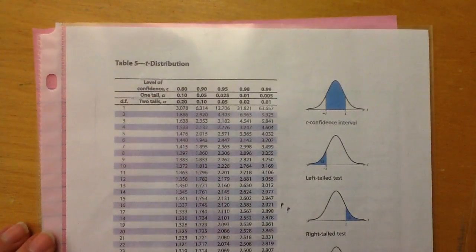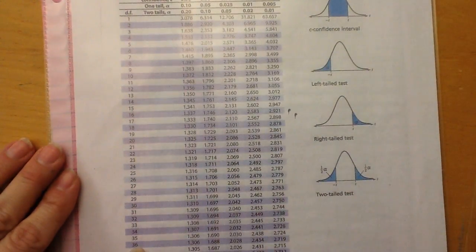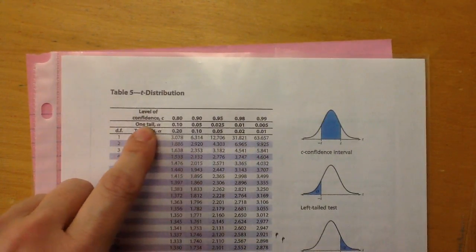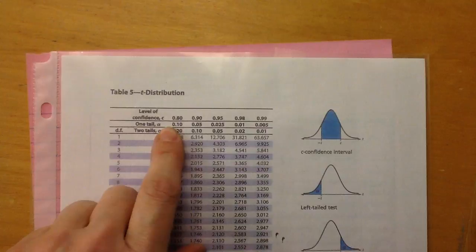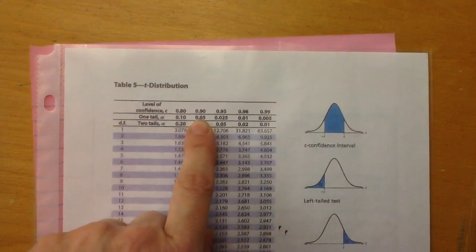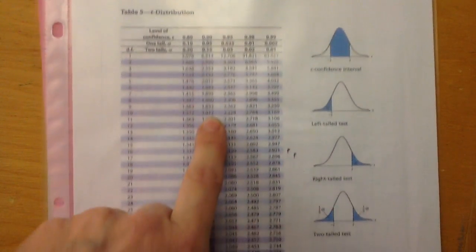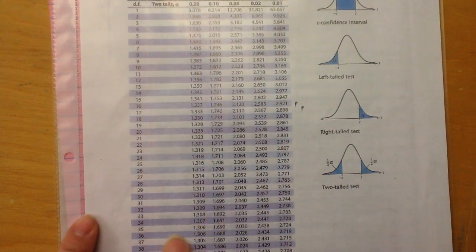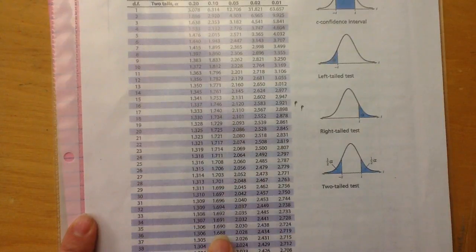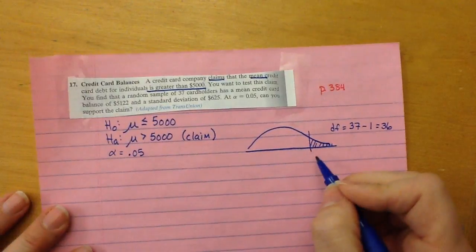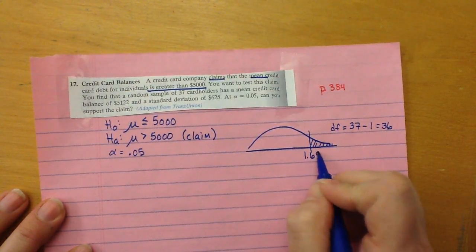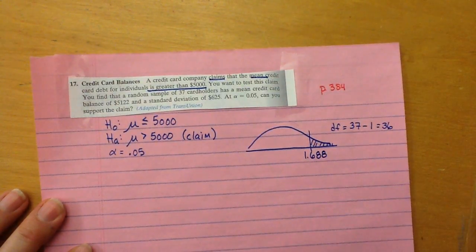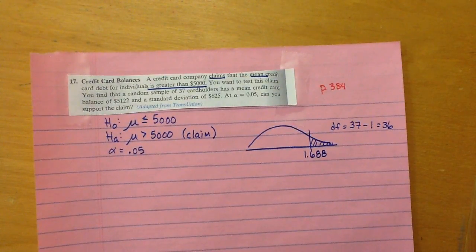So I go to my table. I'm on 36 degrees of freedom. I look up to the top. I need a one-tailed test, and alpha was 0.05. So I'm in this column here, follow it all the way down to the row I was on, and my t-score is 1.688. That is a positive t-score because it was a right-tailed test, so 1.688 is my critical value.